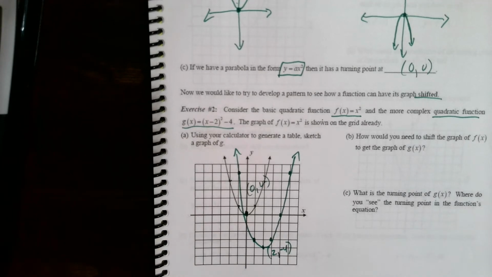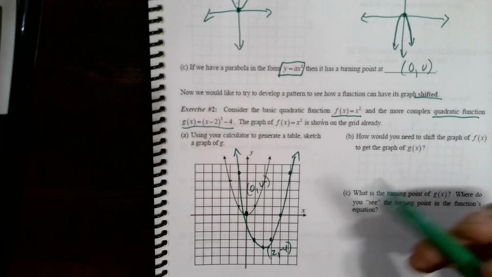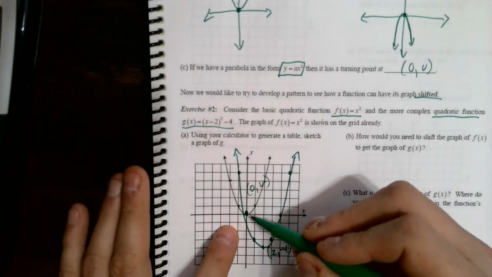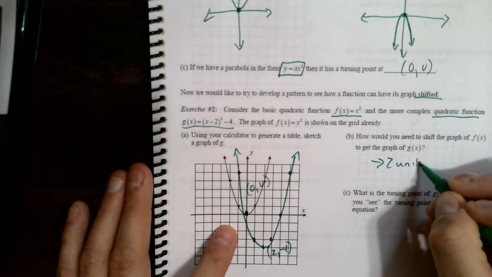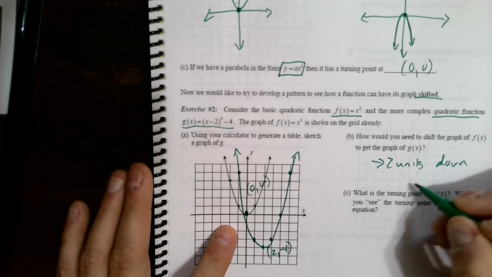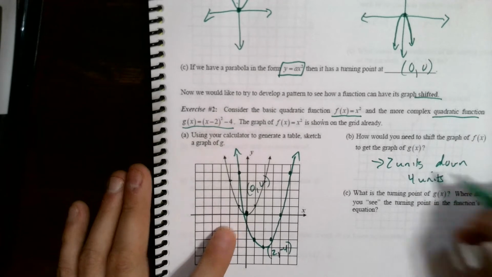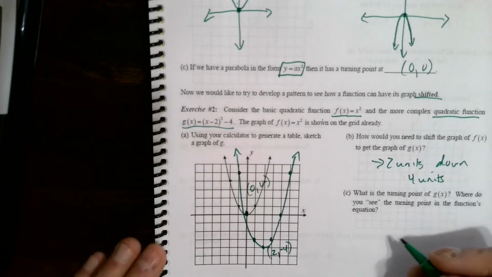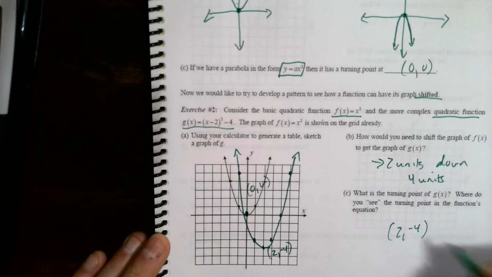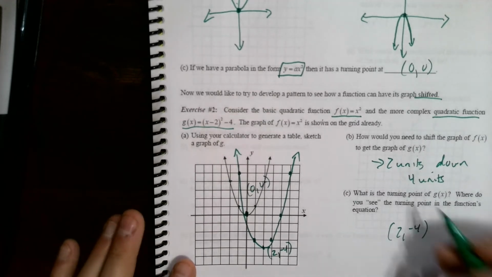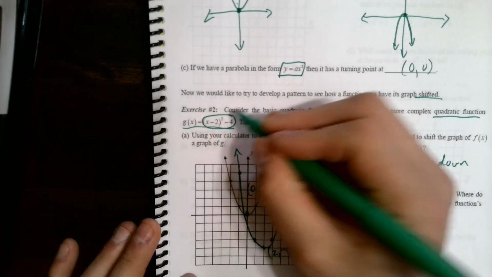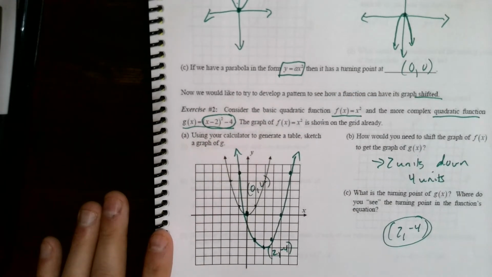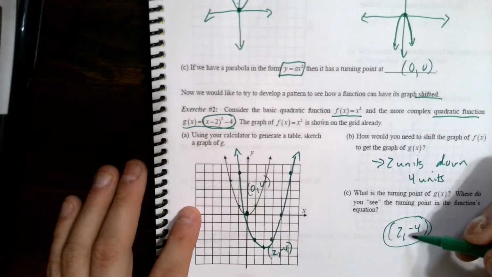And it's something that you guys didn't get last year, but it's relatively straightforward. It was shifted to the right 2 units and down 4 units. Okay? So the turning point is now 2, negative 4. And if you look carefully here at this 2, negative 4, and you look back at the function, you see the 2 and the 4 in this form. Okay? Now, the negative 4 matches the negative 4.